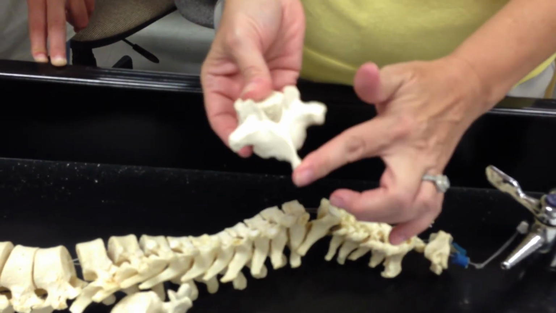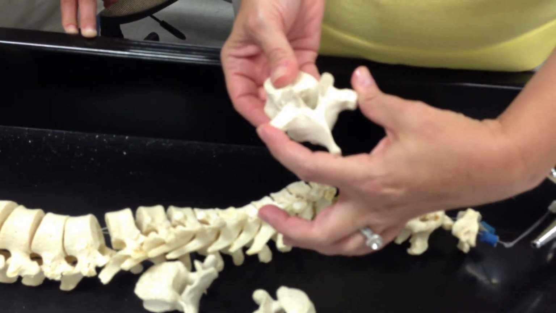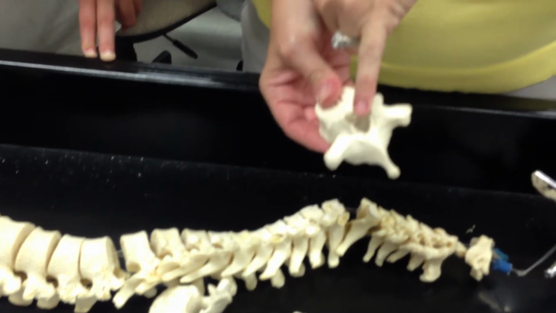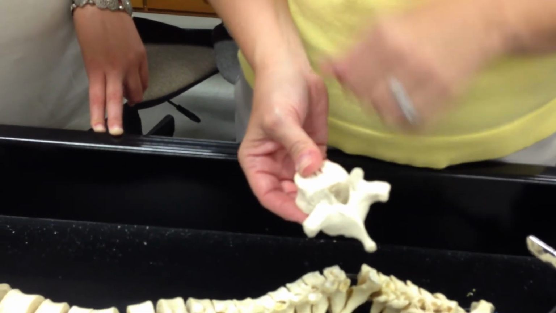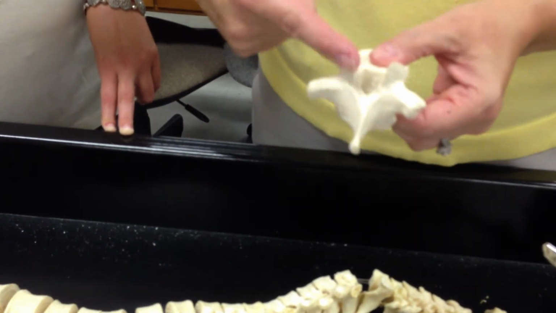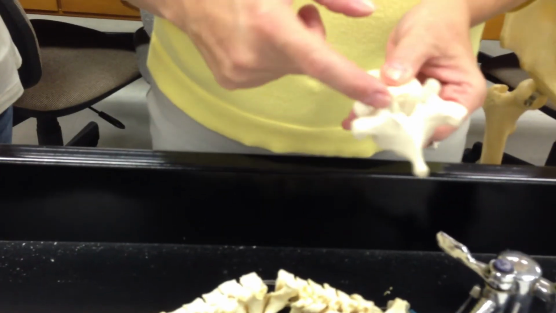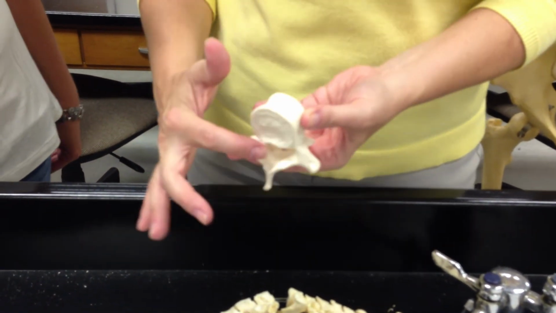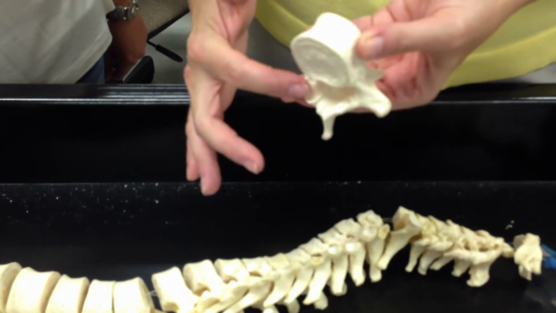Then we have the spinous process on the back, transverse process here, and the vertebral foramen, the foramen that the spinal cord goes through. This is the superior articulating process or superior articulating facet. And if you look at the bottom, there's an inferior articulating process.